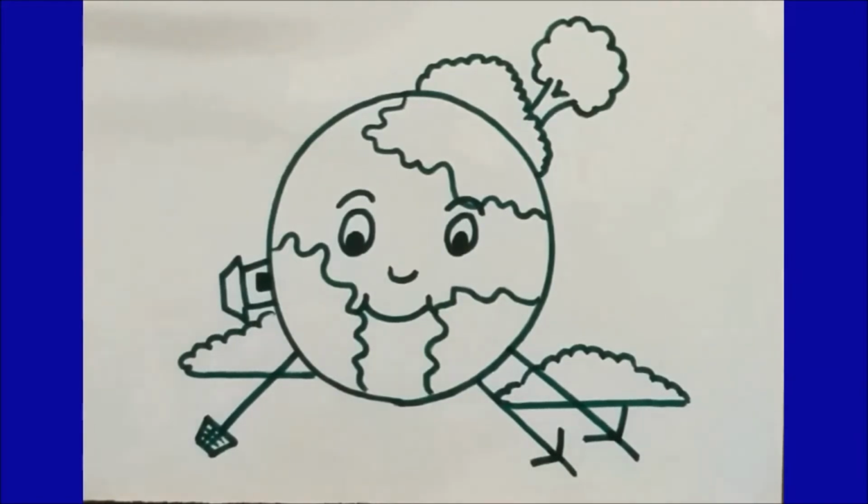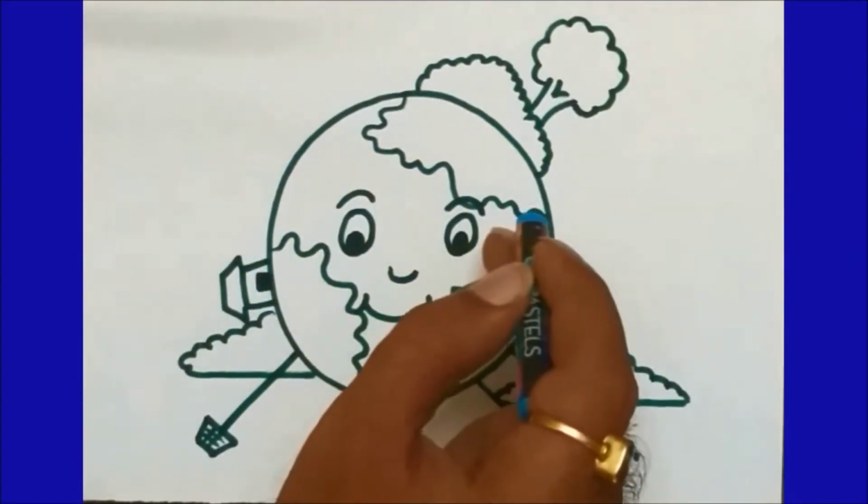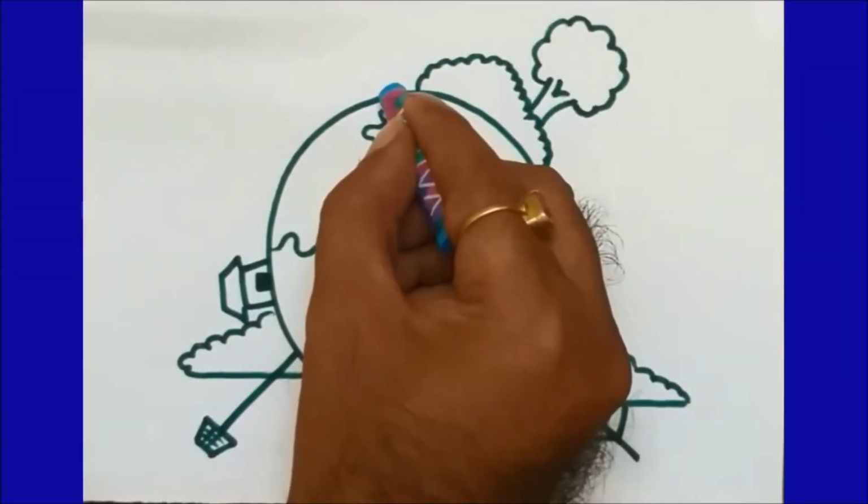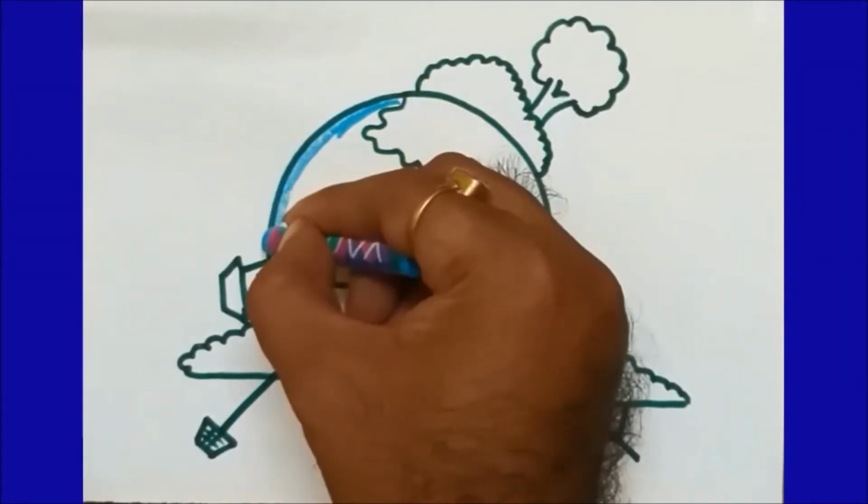Now we are going to fill color inside. Take your oil pastel colors, wax colors, whatever you have. Now I am taking sky blue color for covering the earth's water area. Our earth is covered with 70% water, so maximum we are covering with our sky blue color for showing the water. There I am covering the border first.